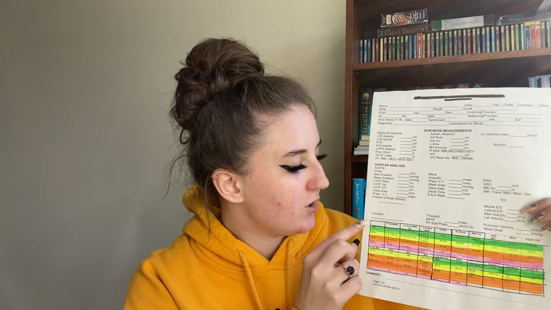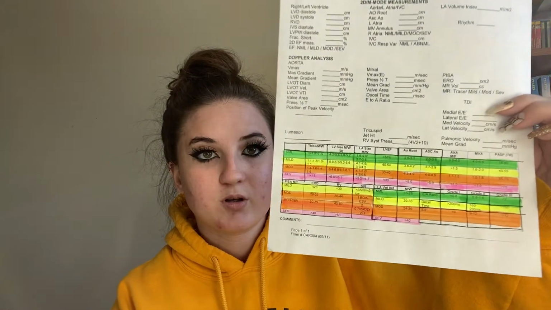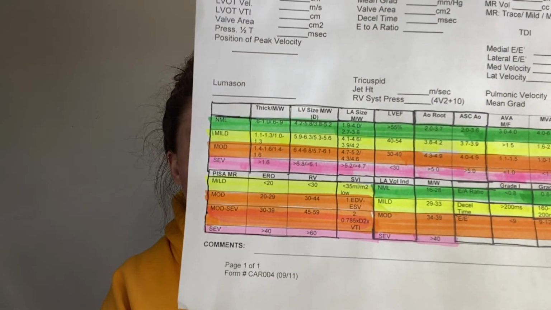So this chart I've color coded. I've also written up a paper version of it. I'm not going to go through this whole thing. I might make a different video for it, but I've colored it so green is normal, yellow is mild, orange is moderate, and pink, which is technically red, is severe. If you want, you can take a picture of it. But I will be doing a different video explaining these and why they're important, because technically this chart is just kind of a mess.